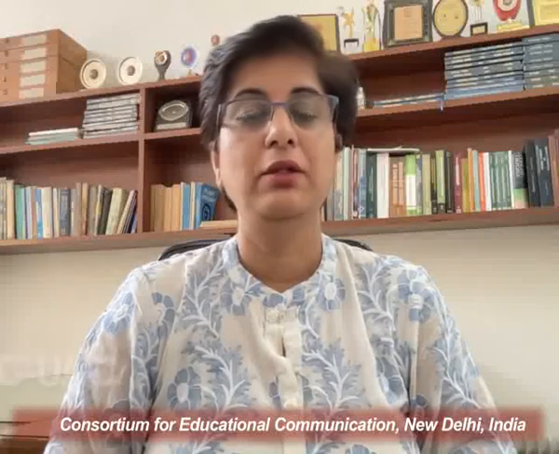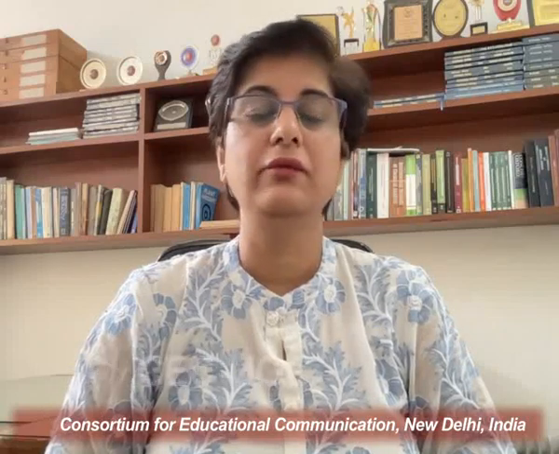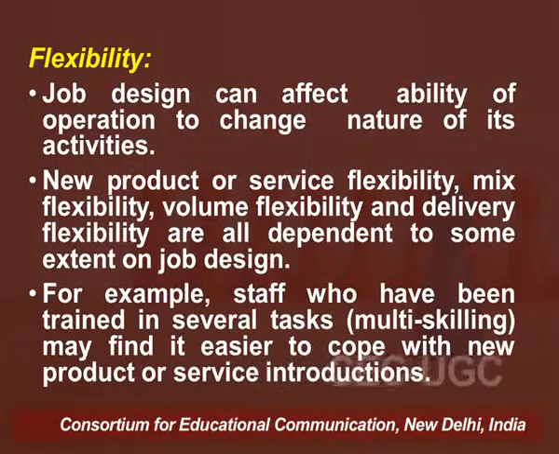So the next aspect of the objectives we are learning is flexibility. Job design can affect the ability of an operation to change the nature of its activities. New product or service flexibility, mix flexibility, volume flexibility, and delivery flexibility are all dependent to some extent on the job design. For example, staff who have been trained in several tasks, that is, who are multitasking, may find it easier to cope with new products or service introductions.